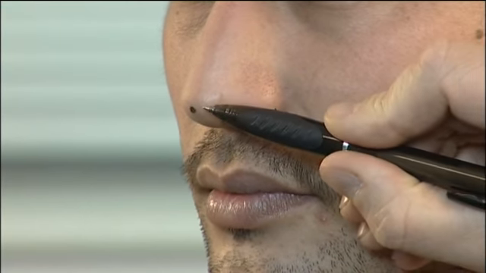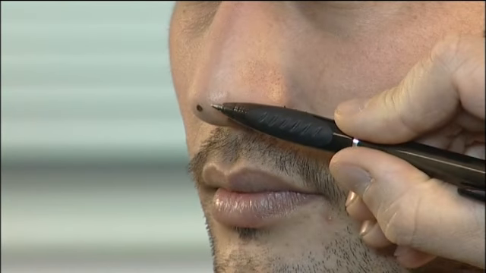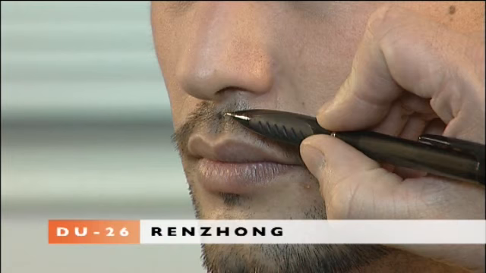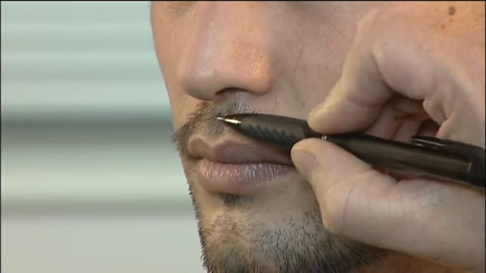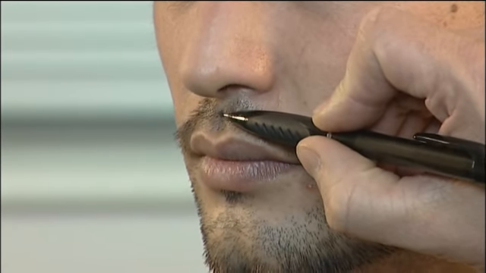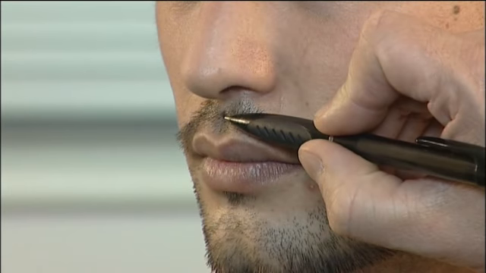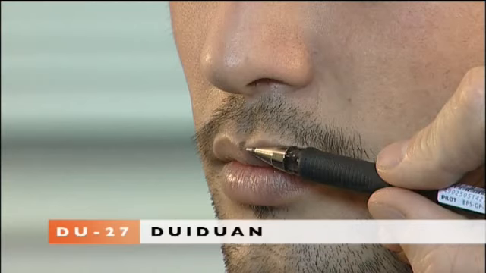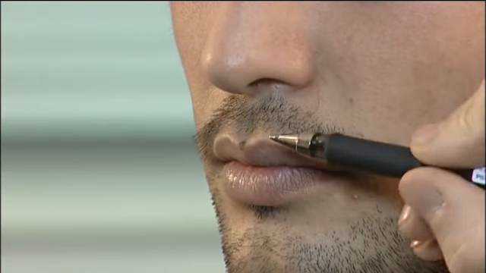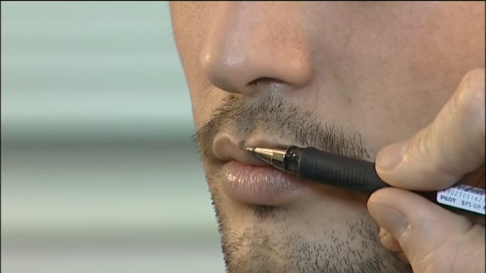Do25 is on the anterior midline at the very tip of the nose. Do26 is on the anterior midline at the junction of the upper third and lower 2/3 of the philtrum. Do27 is on the anterior midline at the junction of the philtrum and the upper margin of the lip.